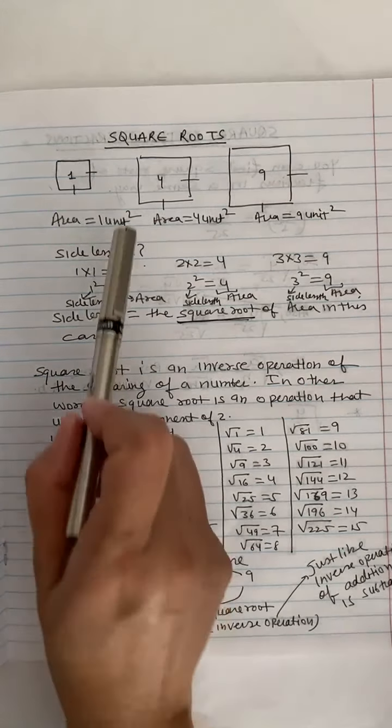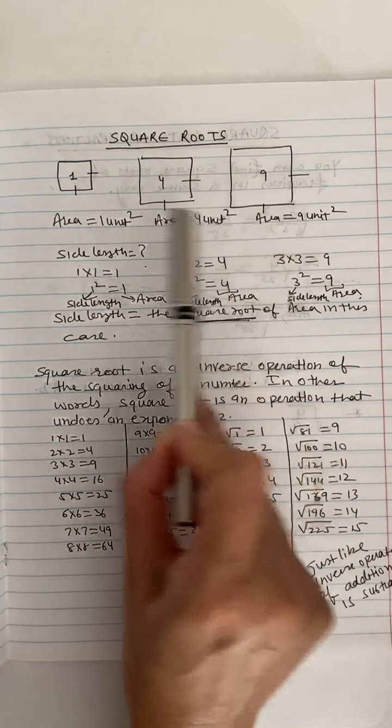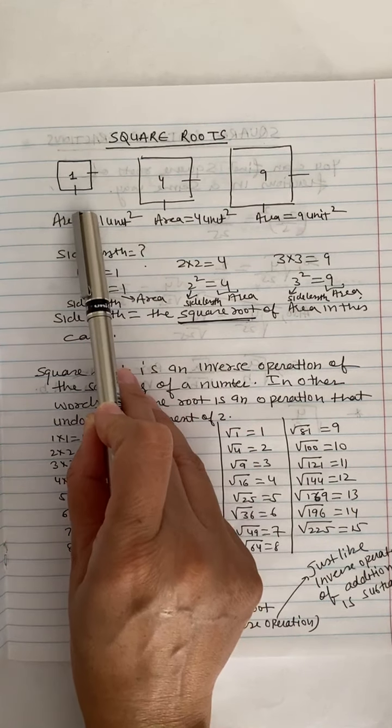So if you have a square and the area of this square is 1 unit squared, the area of this square is 4 unit squared, and the area of this one is 9, which is 9 unit squared. Unit means it could be centimeter or any unit which is given. In this case, I'm just saying 1 unit squared, 4 unit squared, and 9 unit squared.